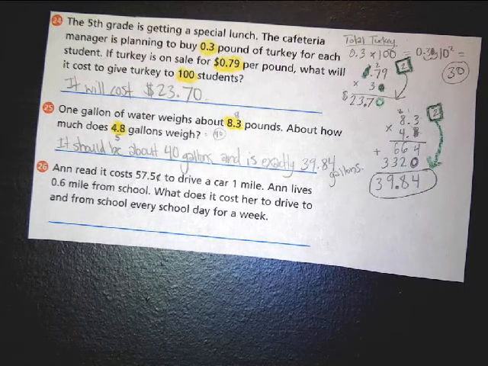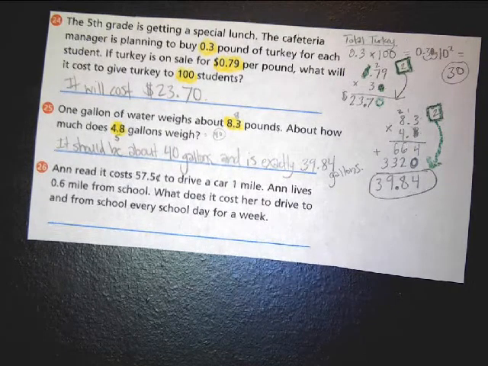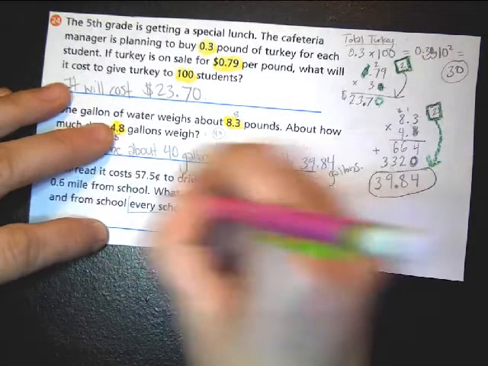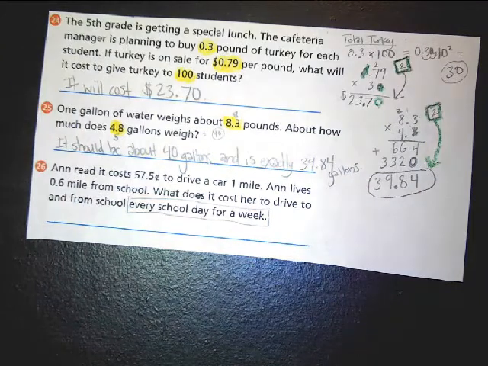All right, number 26 is a challenging one, and I love it. Anne read it costs 57.5 cents to drive a car a mile. Anne lives 0.6 miles from school. What does it cost her to drive to and from school every school day for a week?